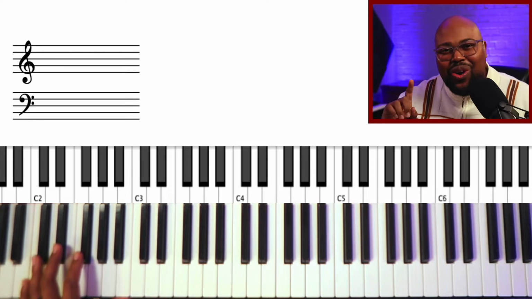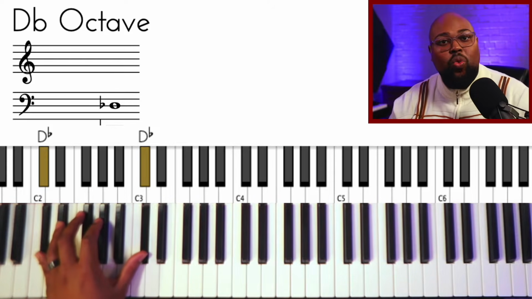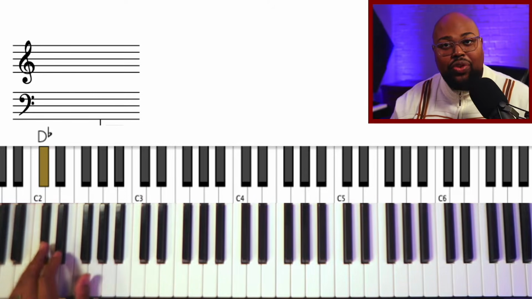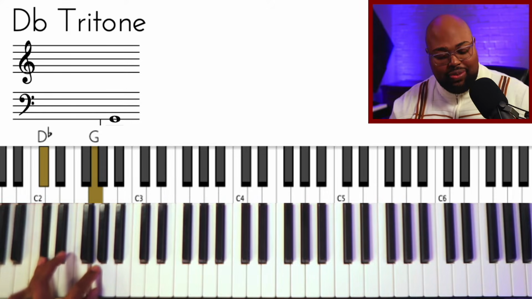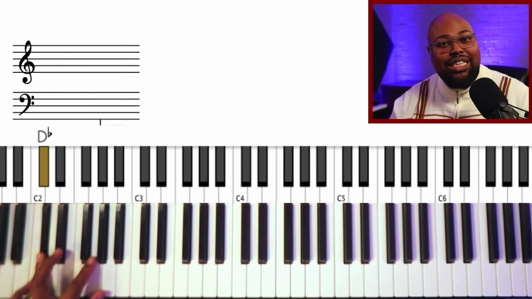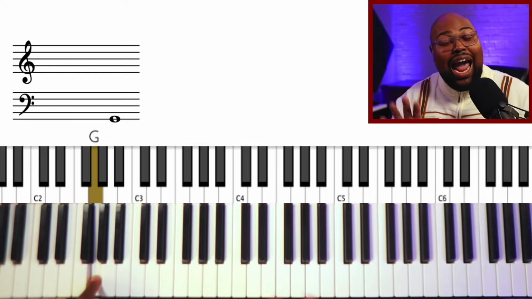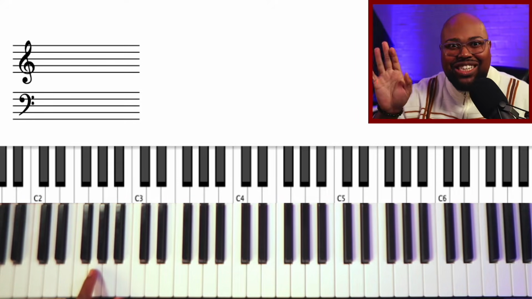However, let's say I want to use a tritone substitution. So I'm going to say from this D flat, what is a tritone? So I'm going to do my three whole steps, 1, 2, 3. And there's my three whole steps. And I see that the G is a tritone. So I can switch this D flat for a G. And guess what? I can keep the same chord in my right hand. I don't have to change my chord.